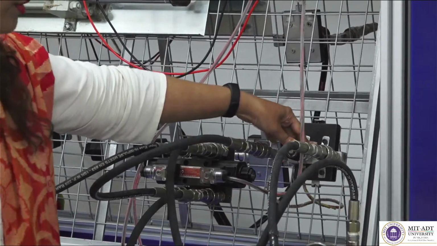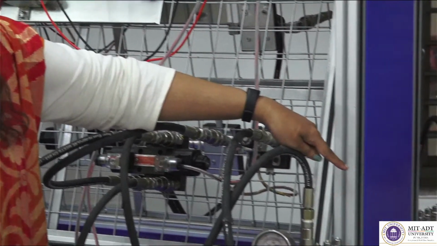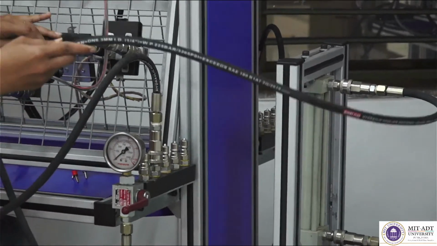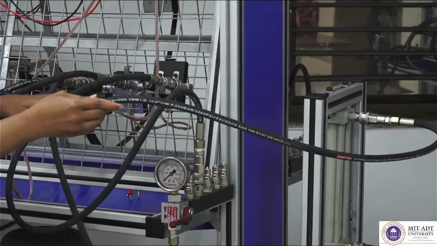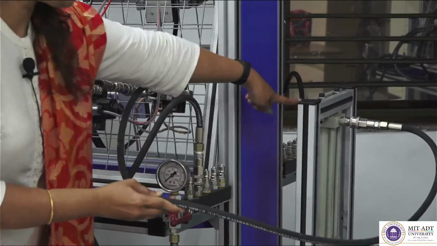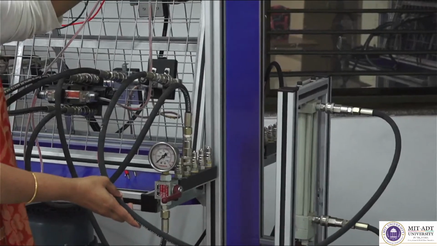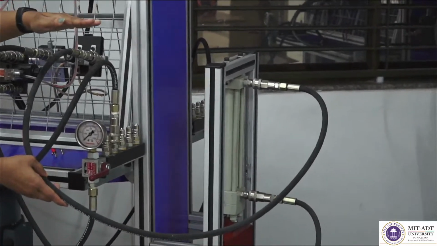It is going to reduce the amount of flow rate which is going into the cylinder, its upper side, so that when less amount of flow rate is going to go into upper side of the cylinder, this piston is going to move very slowly in vertically downward direction.